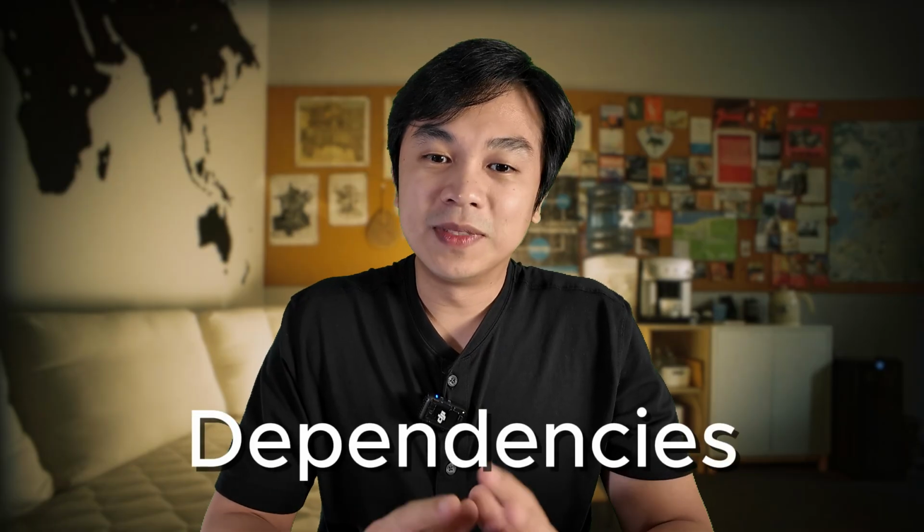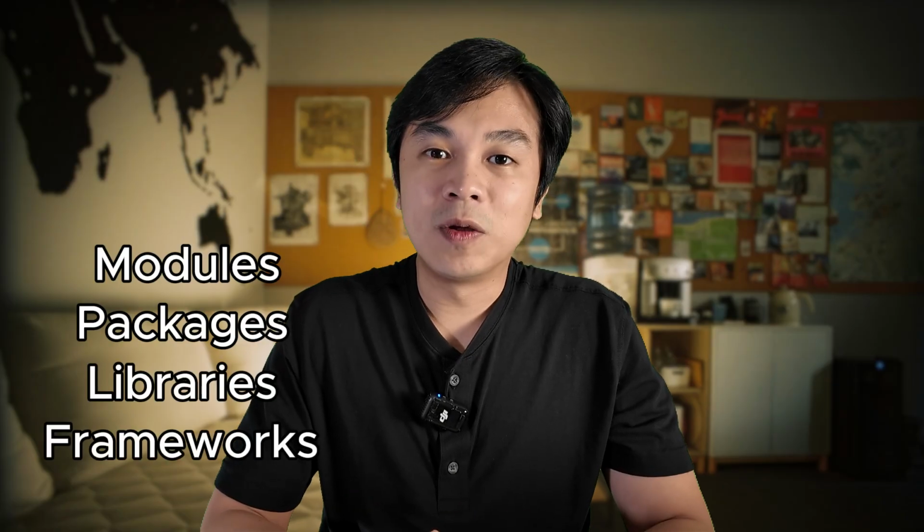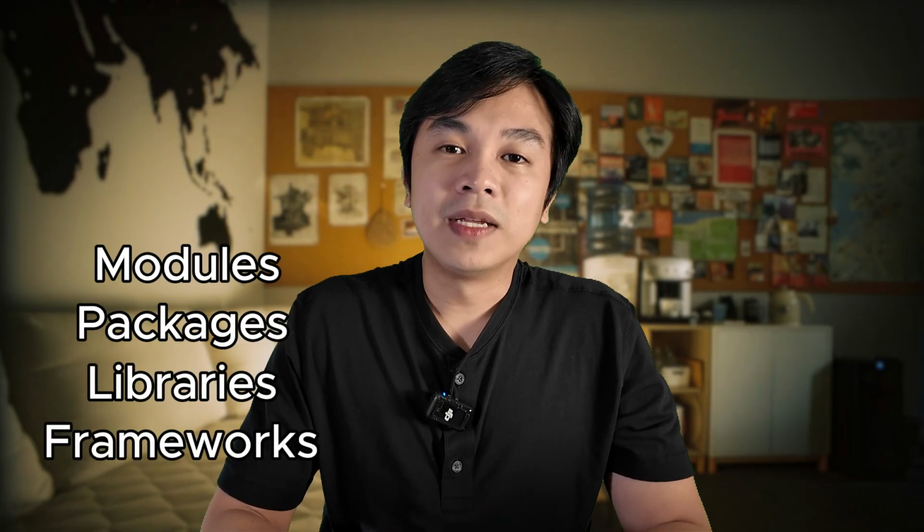Alright, so before we get started, I think it's important for us to understand what we really mean by dependencies. Dependencies are pieces of external code written by individuals or communities that your Python project relies on to work. This usually comes in the form of modules, packages, libraries, or frameworks. So let's go through them one by one.